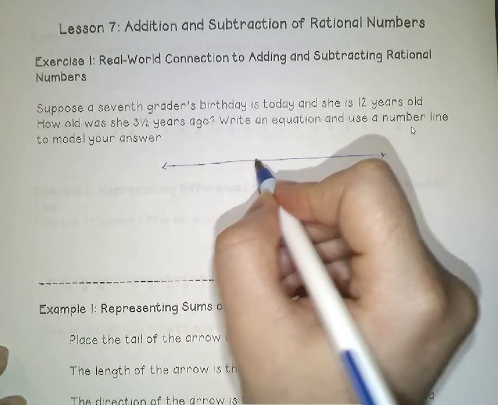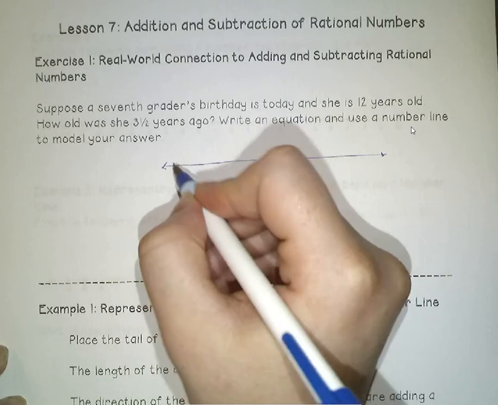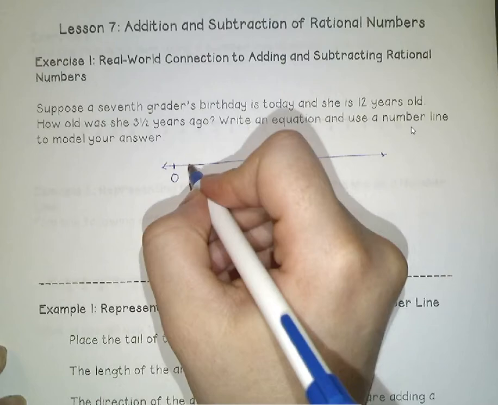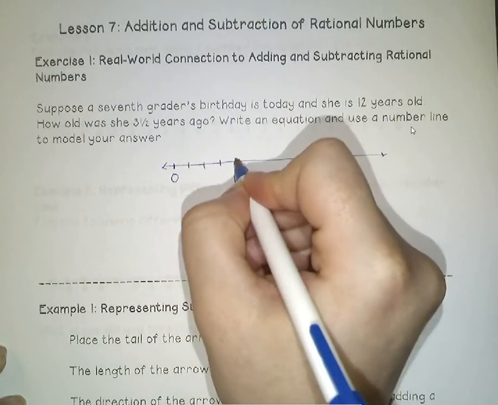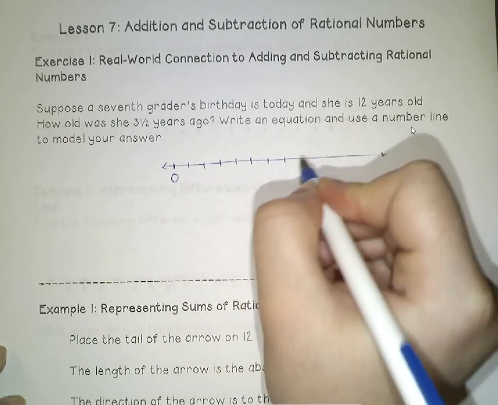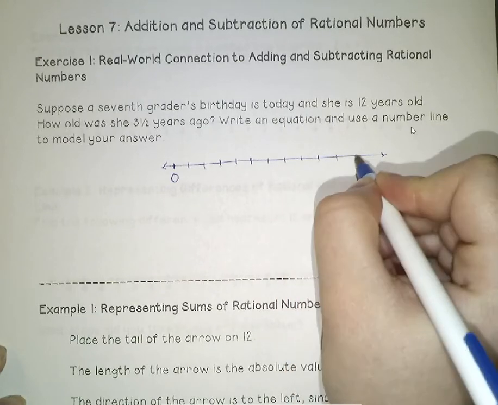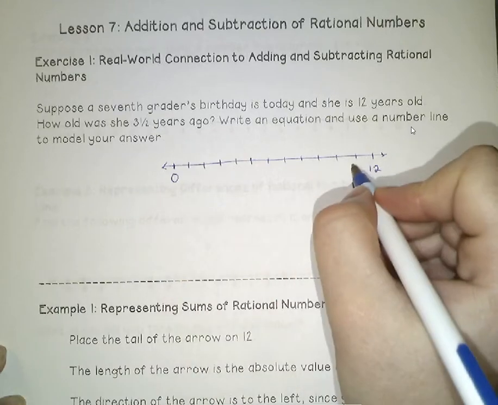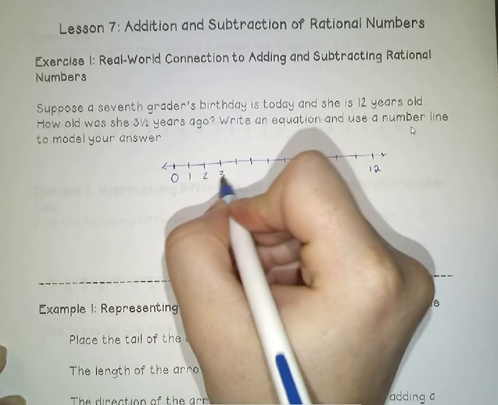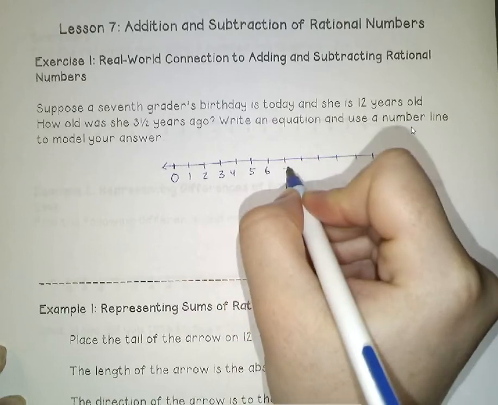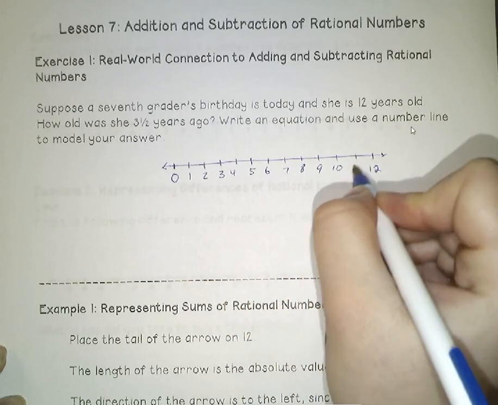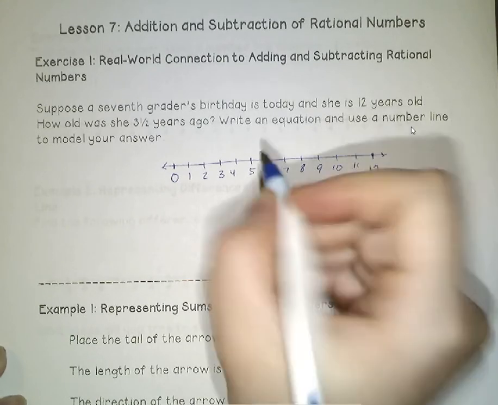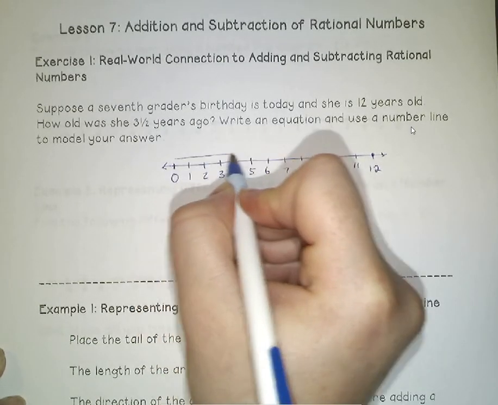Okay, so we cannot have a negative age, so I'm going to start at 0 here. 1, 2, 3, 4, 5, 6, 7, 8, 9, 10, 11, 12. That's where she is right now. So from 0 to 12.